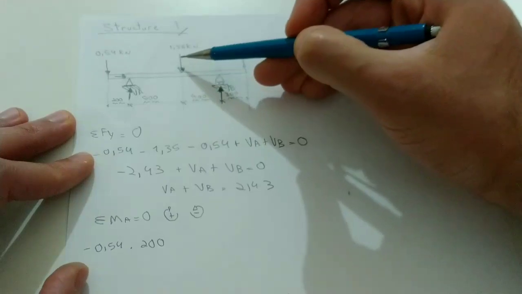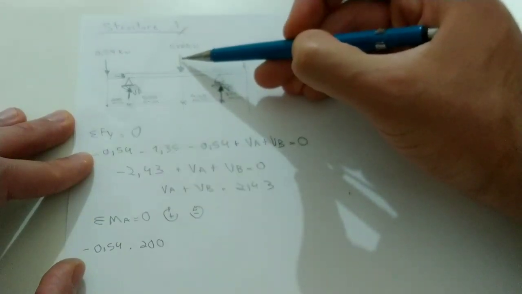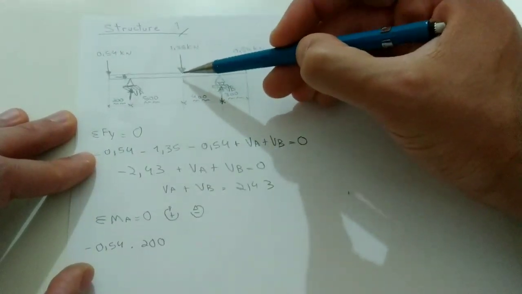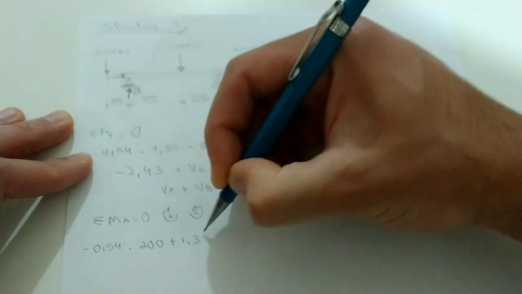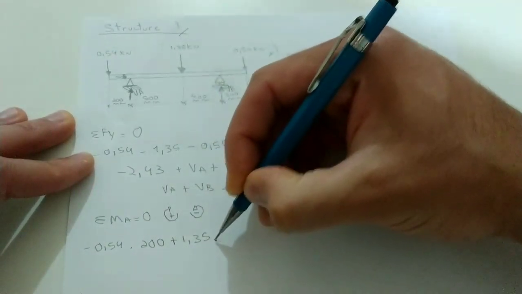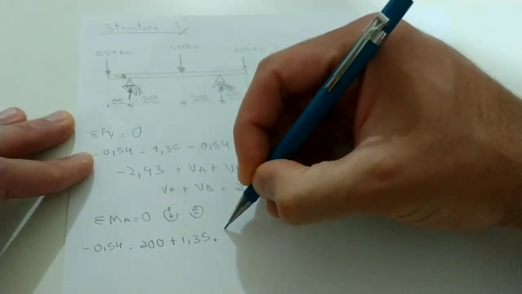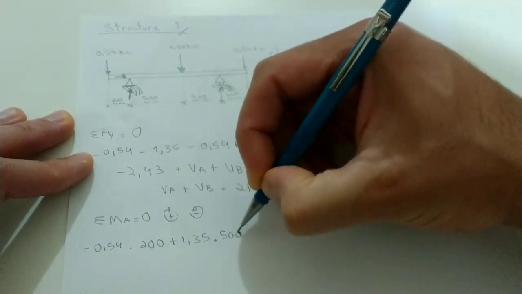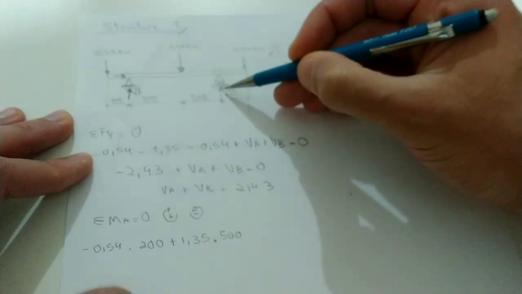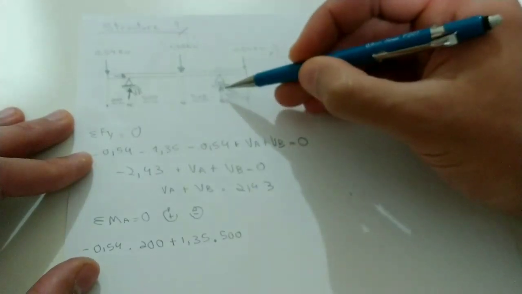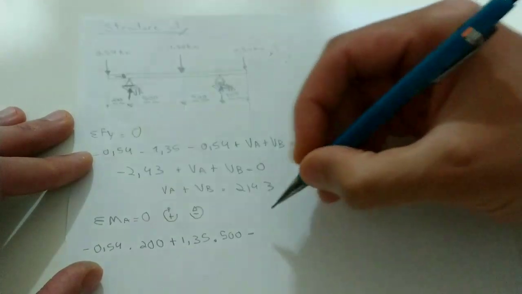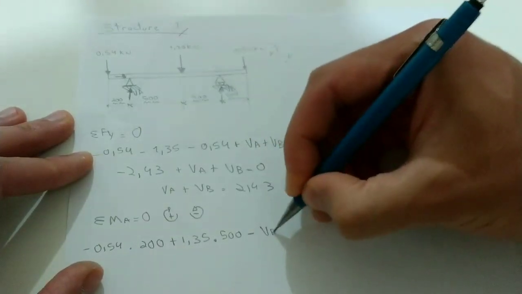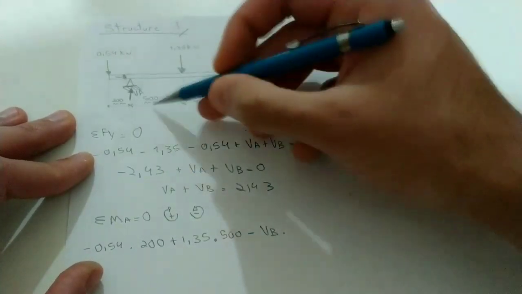And here this force will rotate in the clock side. The force multiplied by the distance. Here will be anti-clock side, so is negative VB multiplied by the distance.